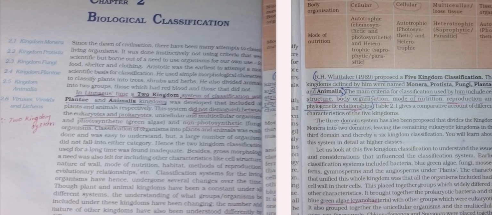So, in Linnaeus' time, a two-kingdom system of classification, that was Plantae and Animalia kingdom, was developed. Carolus Linnaeus proposed two kingdom classification. There are only two kingdoms, that is Plantae and Animalia. All the plants belong to Plantae and all the animals belong to Animalia kingdom, that included all plants and animals respectively.